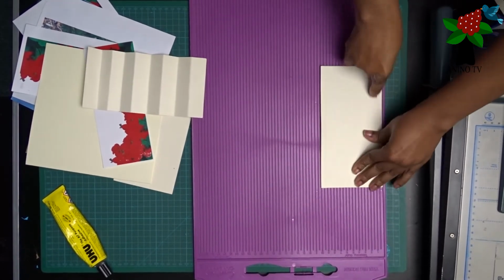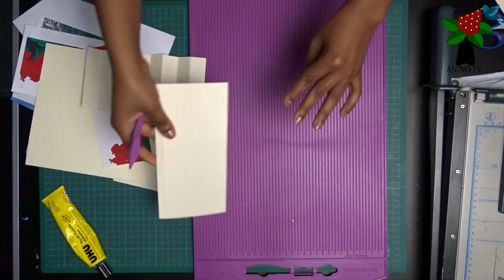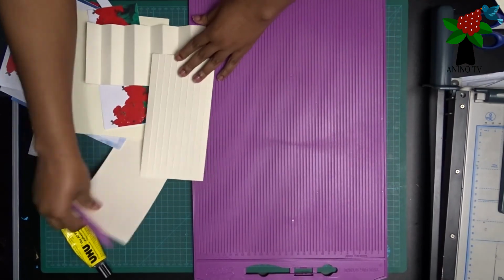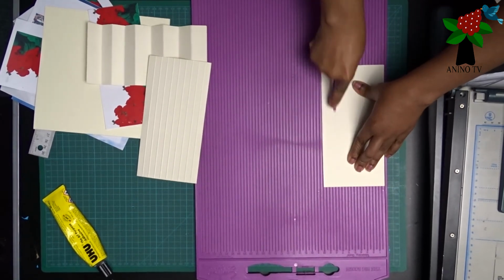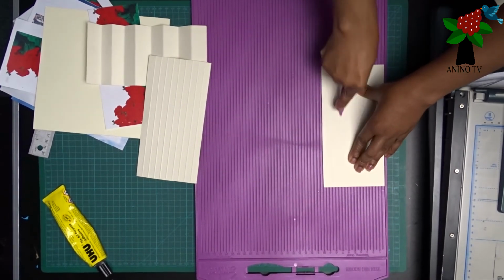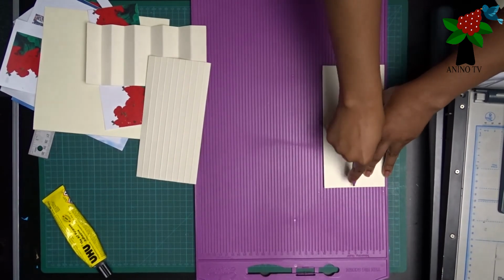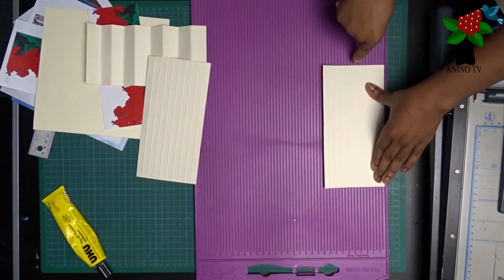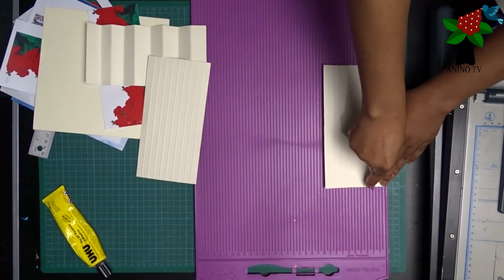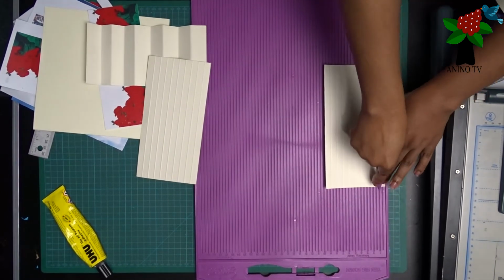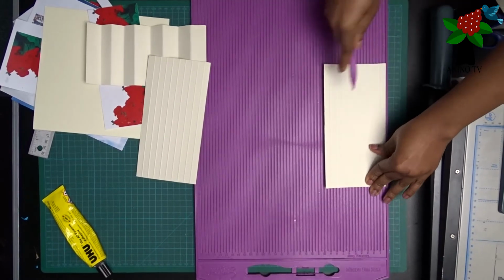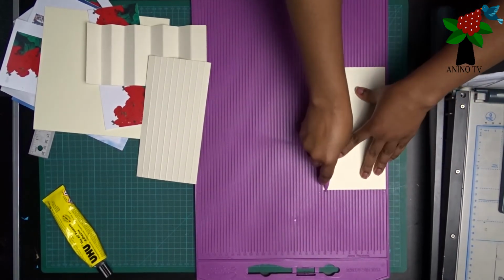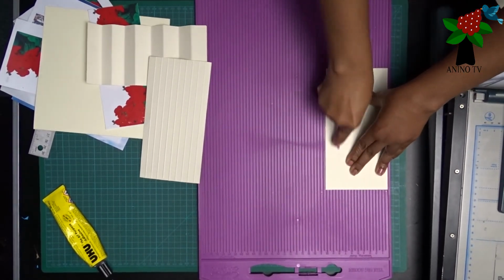So we have one, and I'm going to place the other one and score on every centimeter. On every centimeter groove. That's the whole number, the centimeter in whole numbers. And I'll flip vertically and score on that same groove.